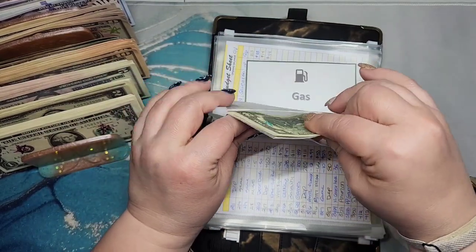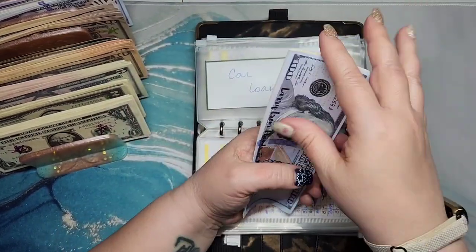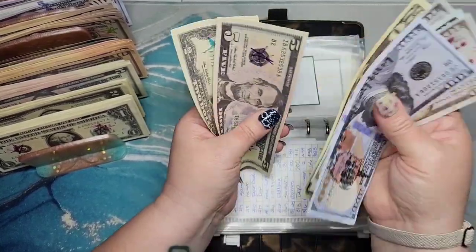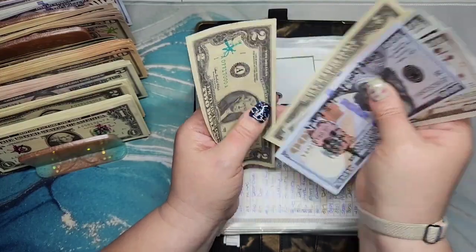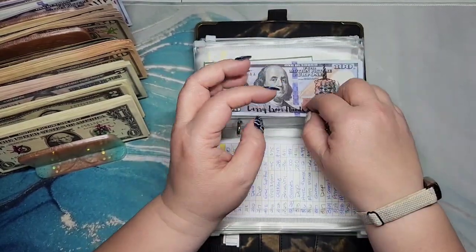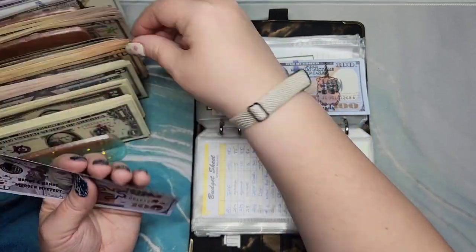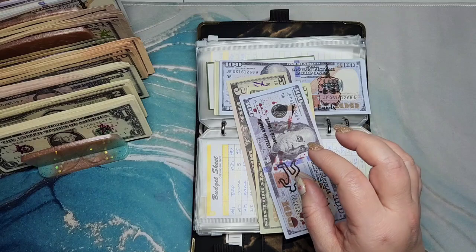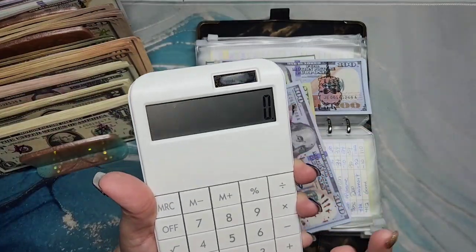So anyways, for car loan, we currently have 100, 200, 300, 400, 450, 470, 475, 477, 479, and this is getting 125. So what did I say? That was 479.